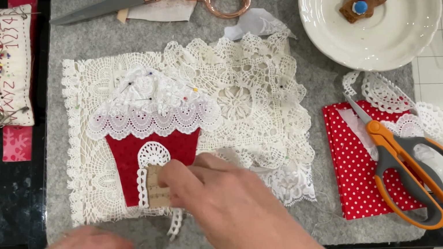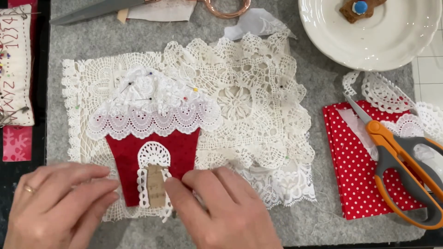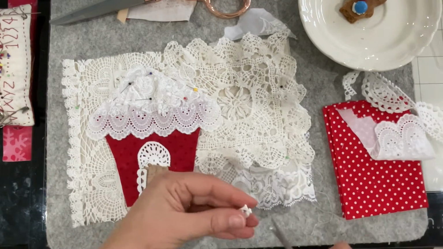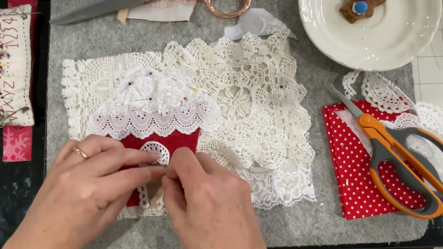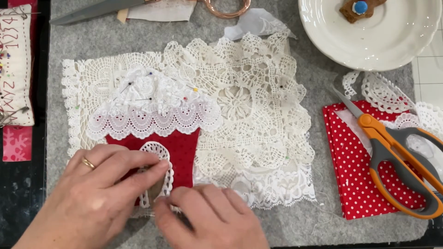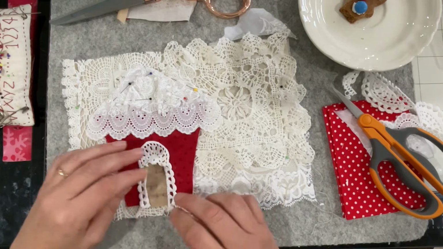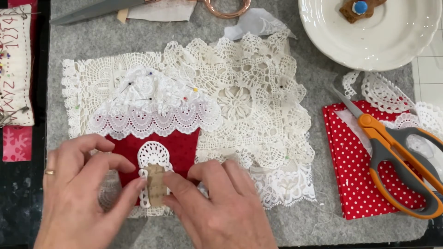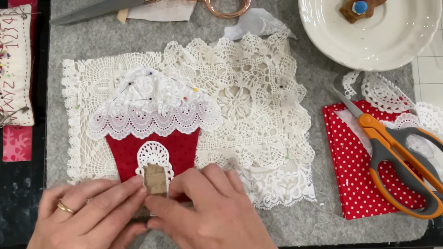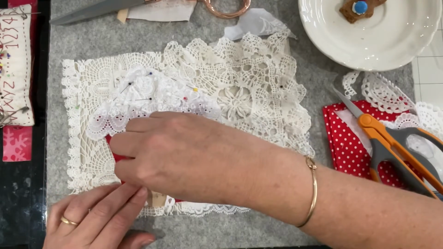The good thing about this prompt is white doilies, white lace will be your best friend. So I'm going to aim to get that just on the edge of the door. I'll put a pin there for now.